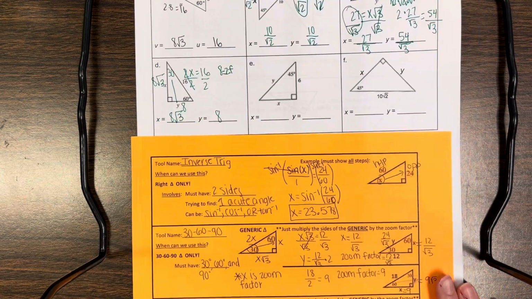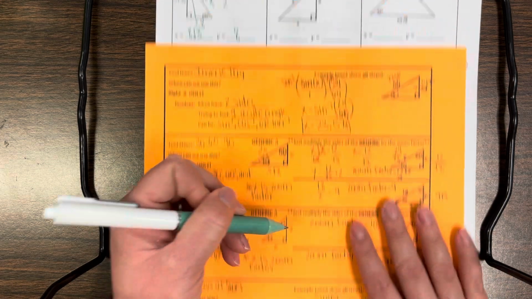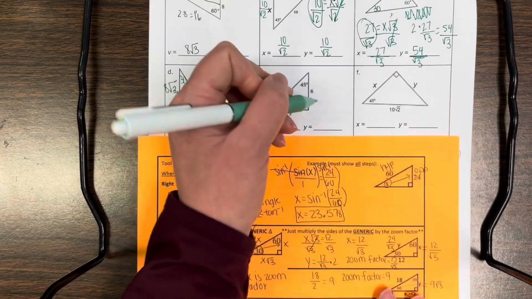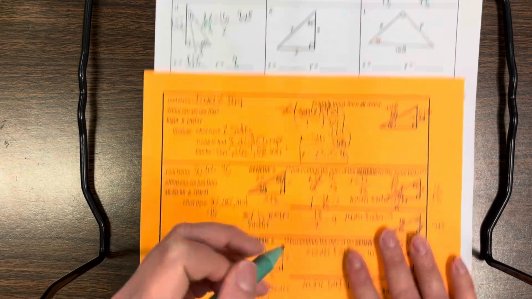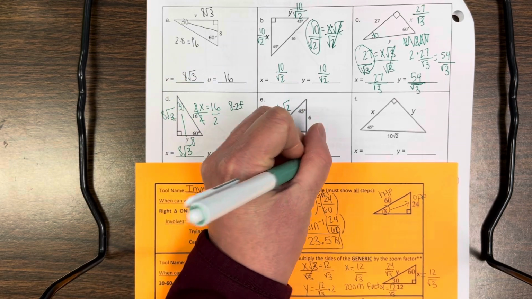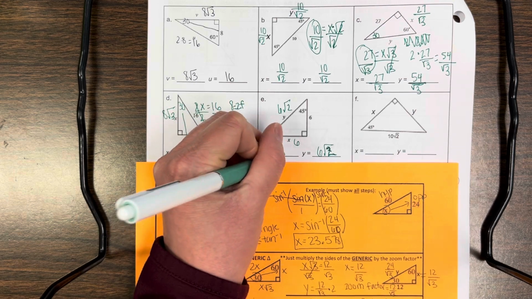Then on E, that's a 45, 45, 90. And the side we're given is the x side, which is the zoom factor. So we're putting in 6s into all the x spots. So 6 and then 6 square root of 2. That should be a quicker one because it's oriented the same way as the toolkit.